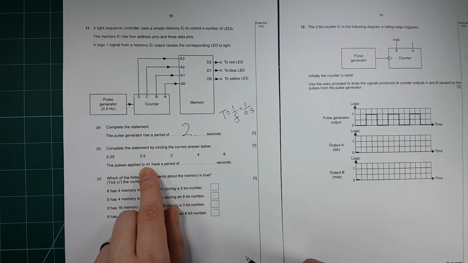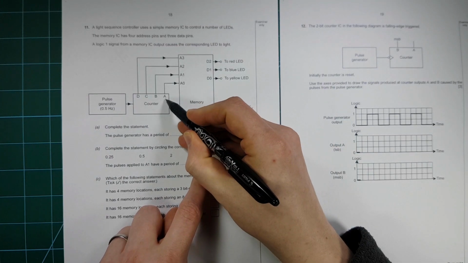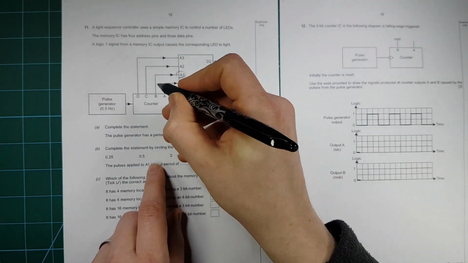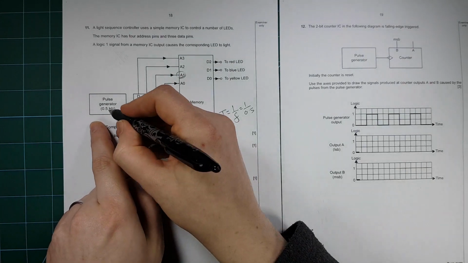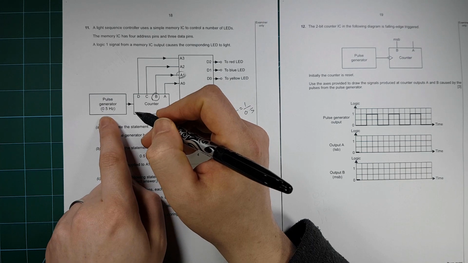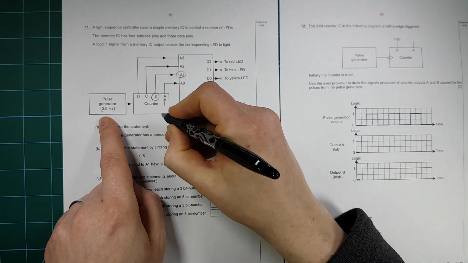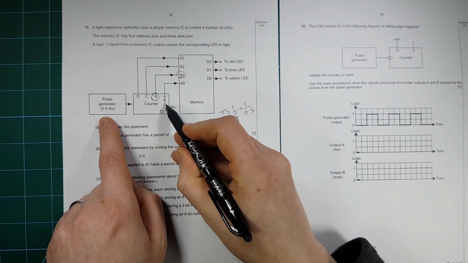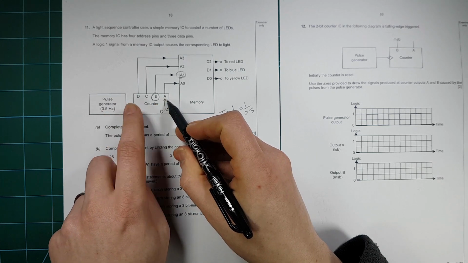The pulses applied to A1 have a period of so many seconds. Right, so it's not this A here, it's this one here, A1. So that is B on the counter. So if the frequency here is 0.5 Hertz, then the frequency here is going to be 0.25 Hertz, because every output on the counter will be half the frequency of its input.